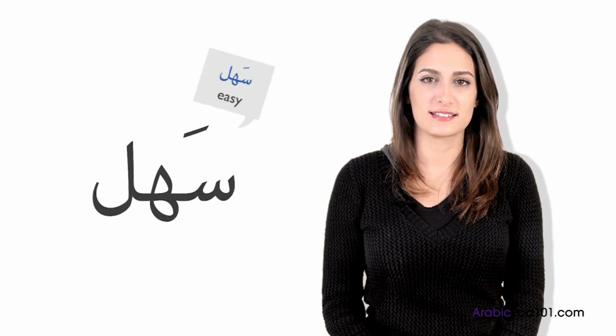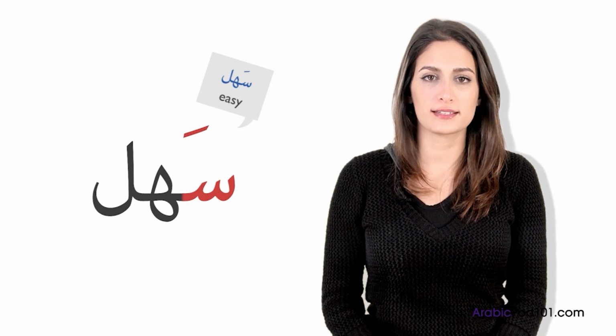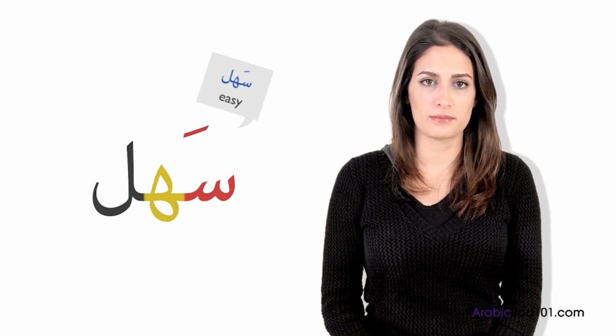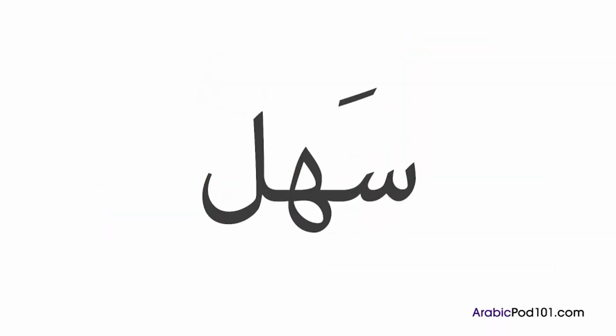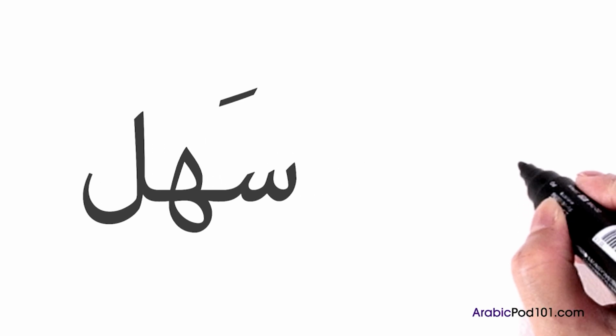Our first word is sahl, meaning easy. Here we have an initial seen with a fatha on top, connected to a ha in medial form, which is connected to lam in the final form. Let's see how to write it. Sahl.